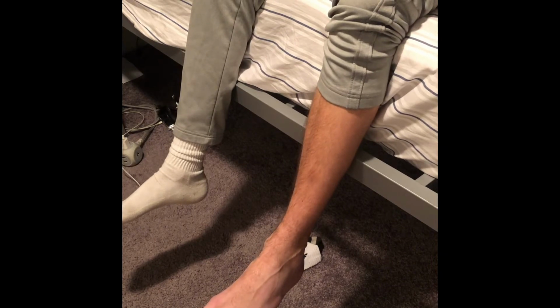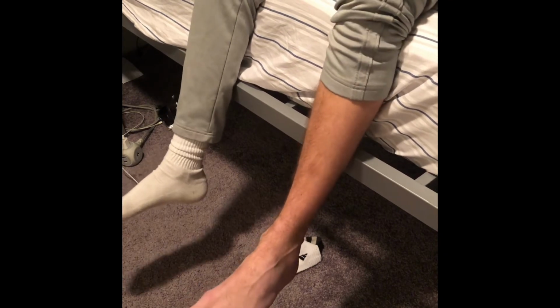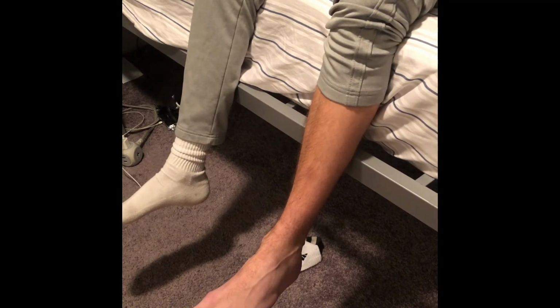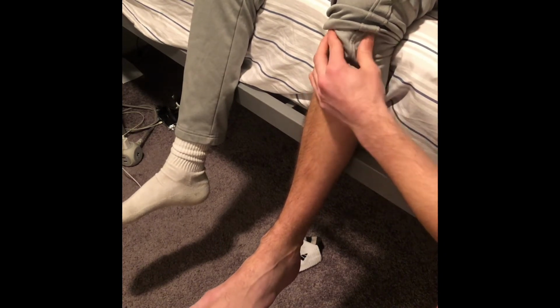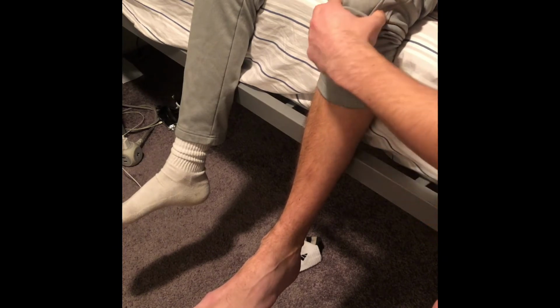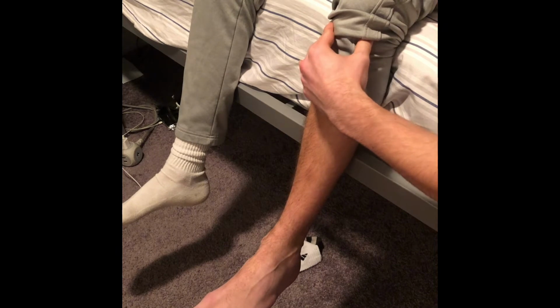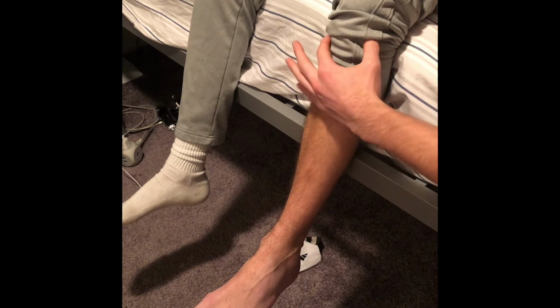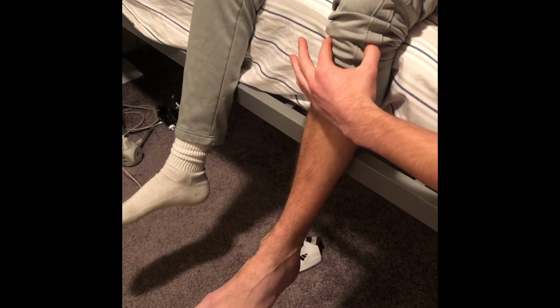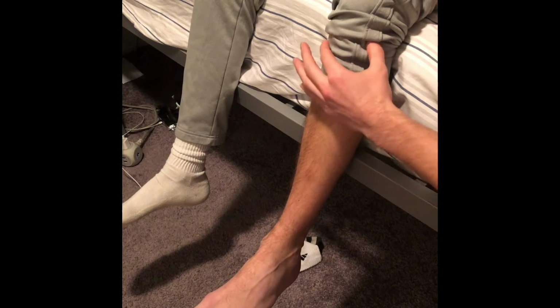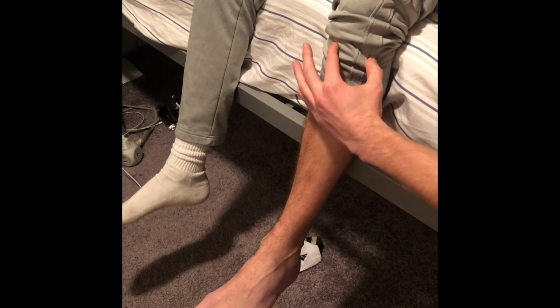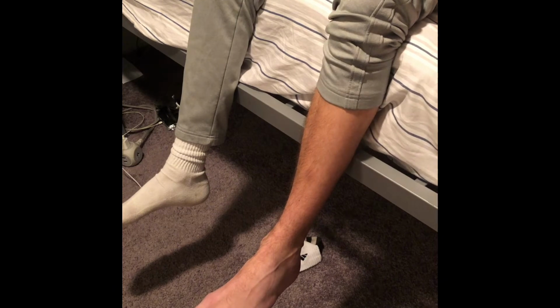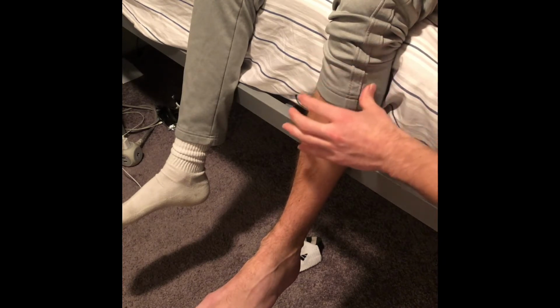This one starts on the lateral condyle of the tibia, and then on just the proximal aspect of the tibia. So right here, the condyle, and just right under here. That's the origin of the tibialis anterior muscle.